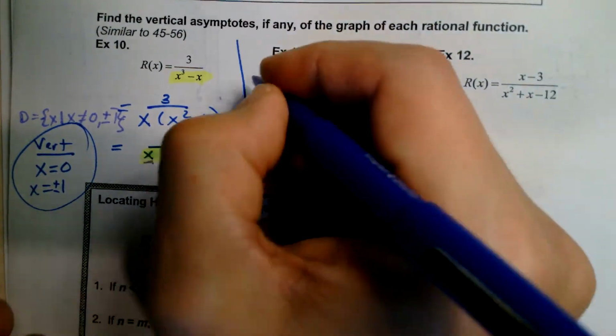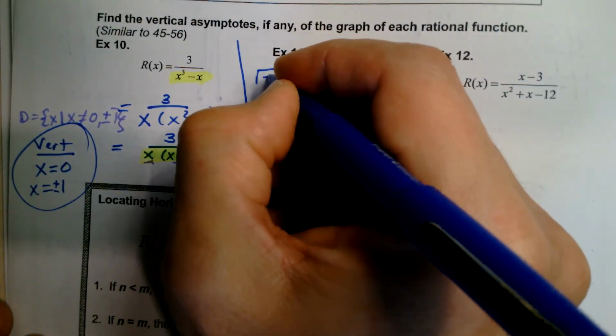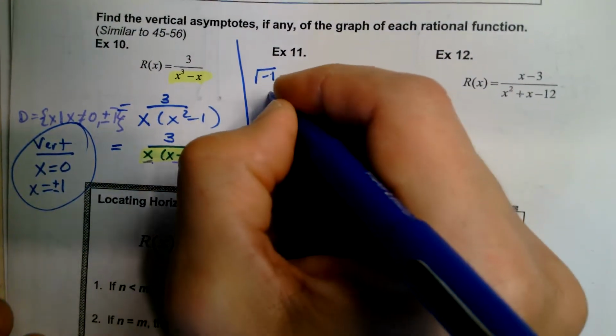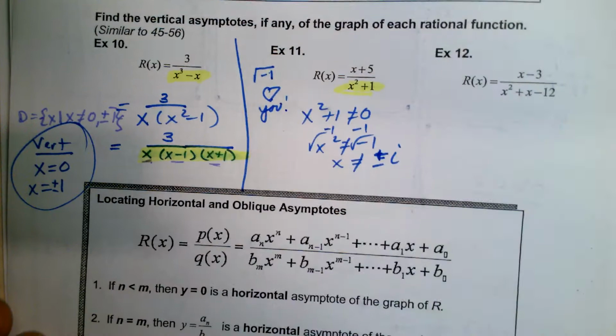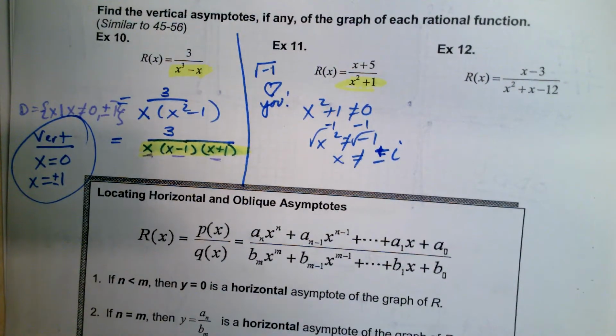Okay, so on Valentine's Day, if you didn't know, write on your Valentine's Day card, square root -1, heart you. Yeah? I love you. Ha ha ha.